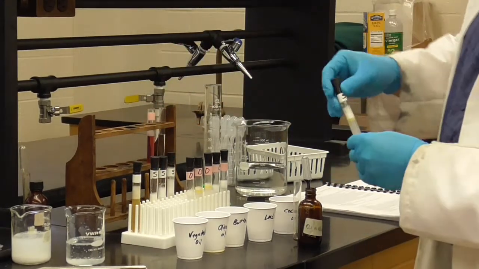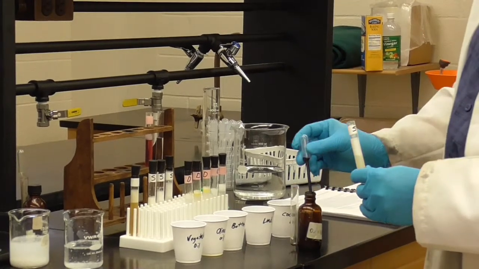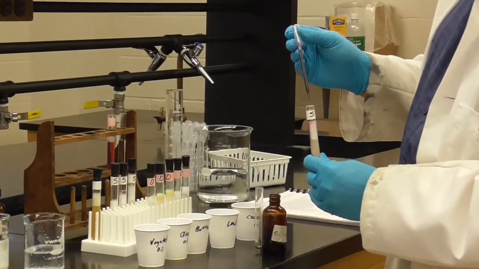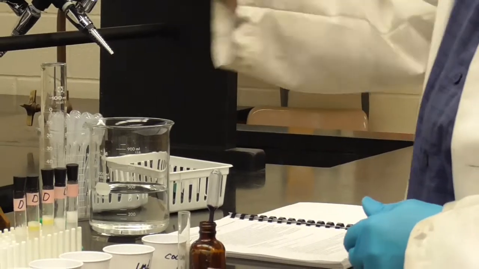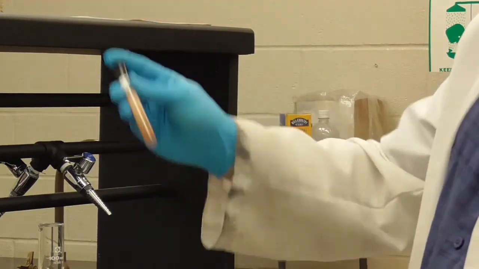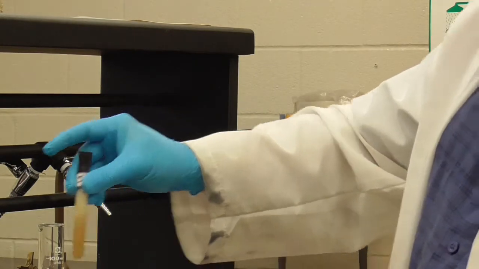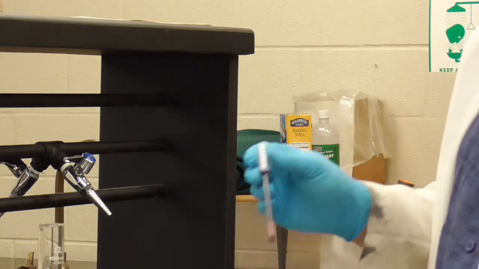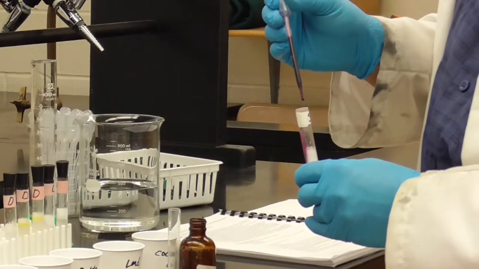All right, let's do the soap with the olive oil. Testing the olive oil. I'm just going to go right for the 4. 1, 2, 3, 4. We'll shake that up, and there's that initial pink. And there we go. It is no longer pink. Butter with the soap. 1, 2, 3, 4.